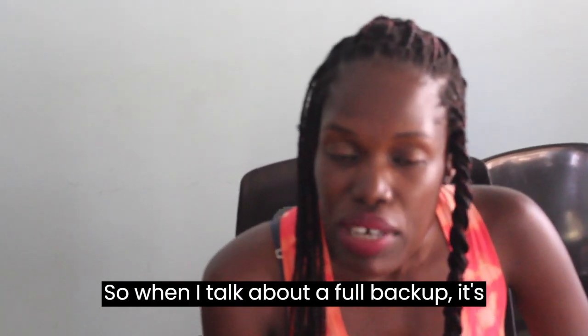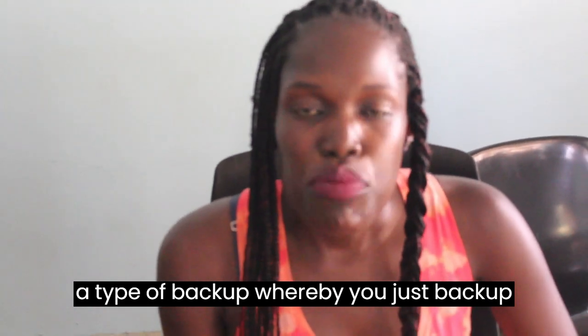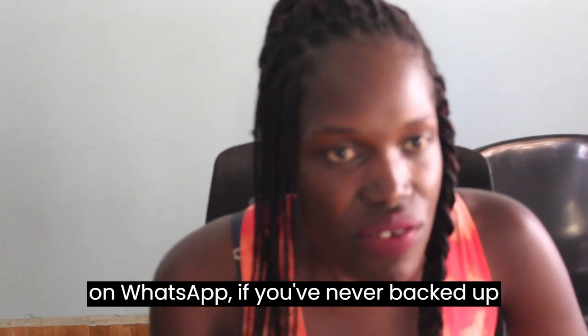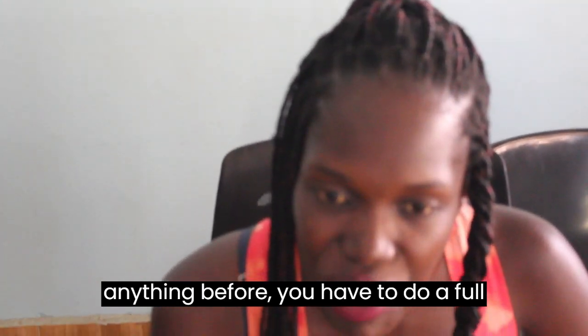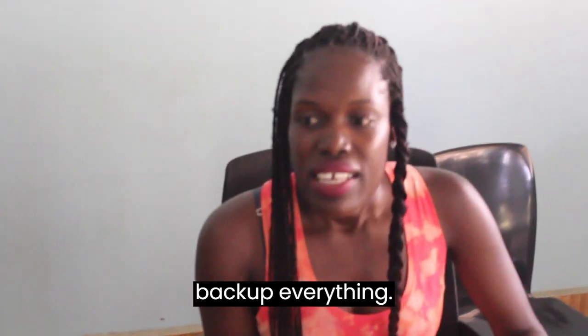So when I talk about a full backup, it's a type of backup whereby you just back up everything at once. Like for example, on WhatsApp, if you've never backed up anything before, you have to do a full backup the first time, and you have to back up everything.